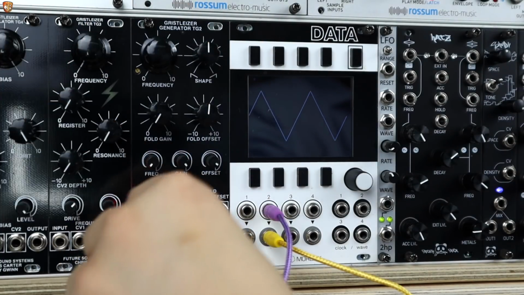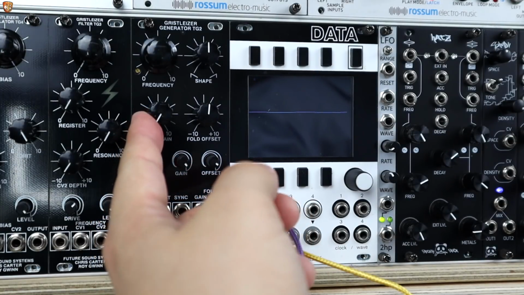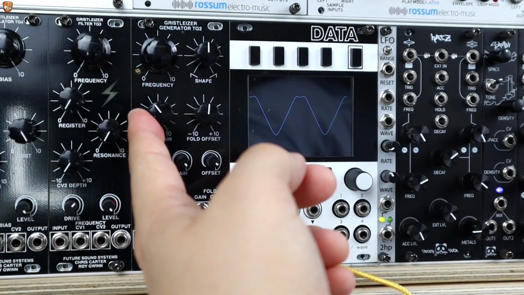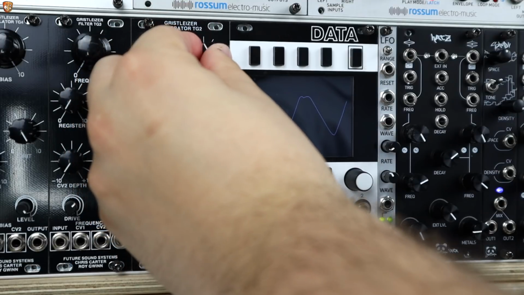Now the folder takes that ramp input. The gain works like a VCA, so it's off. It does need some gain to be there. Shape again. Same effect as on the ramp out.